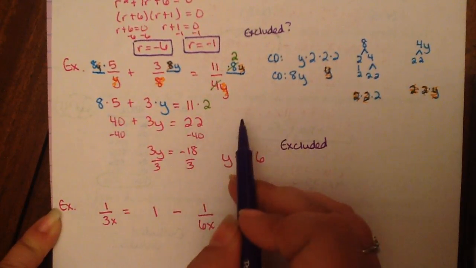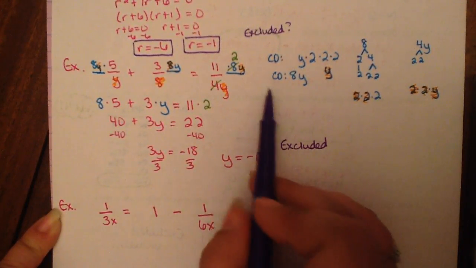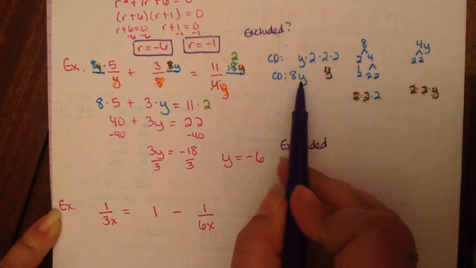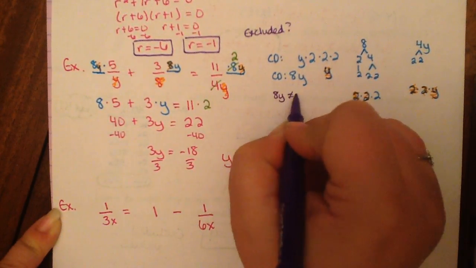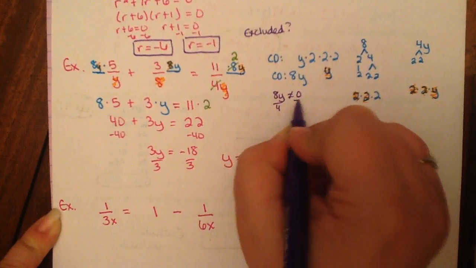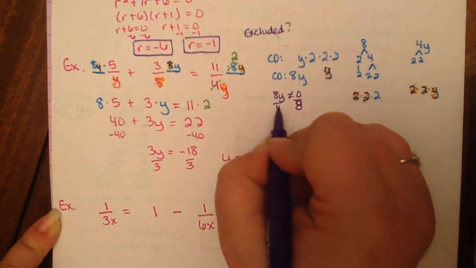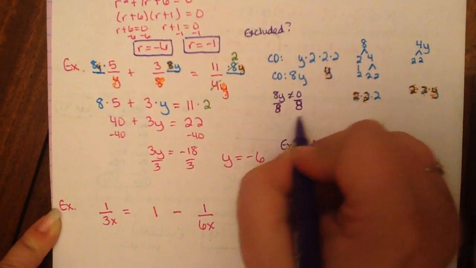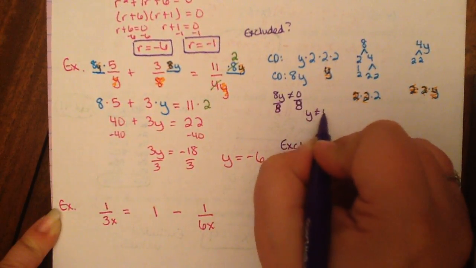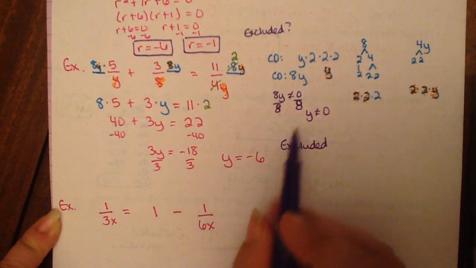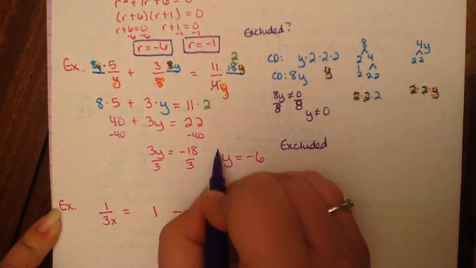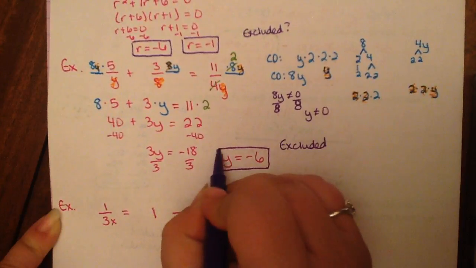So even Mrs. Black skips steps sometimes. So my excluded value should have come right after I figured out the common denominator. I should have taken that 8y and set it not equal to 0, divided both sides by 8, and gotten y cannot equal 0. So my answer, I think, is y equals negative 6. So I double check. Is it my excluded value? It is not.